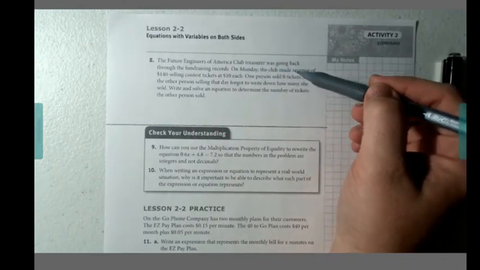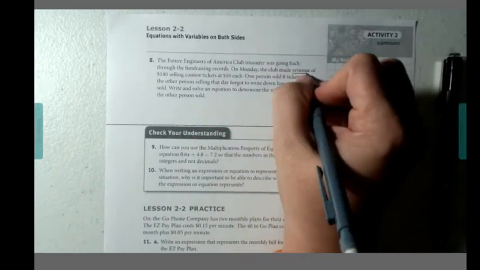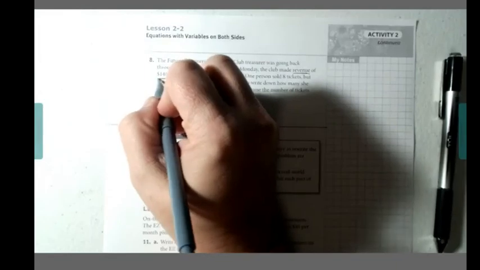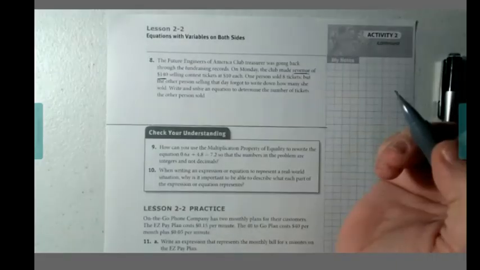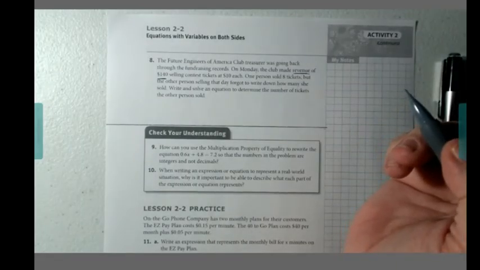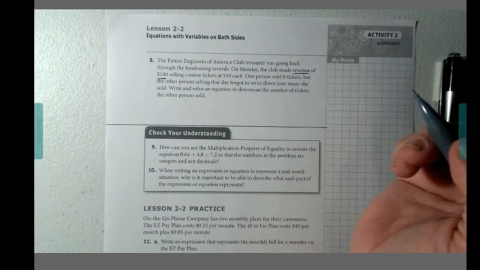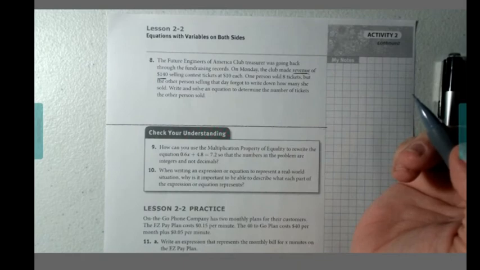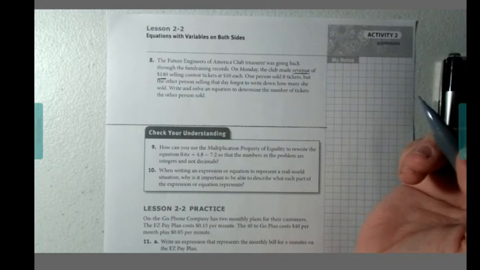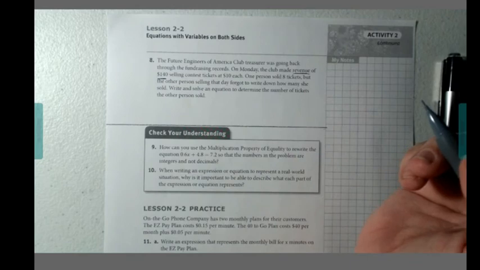On Monday, the club made a revenue of $140 selling contest tickets at $10 each. One person sold 8 tickets, but the other person selling that day forgot to write down how many she sold. Write and solve an equation to determine the number of tickets the other person sold.